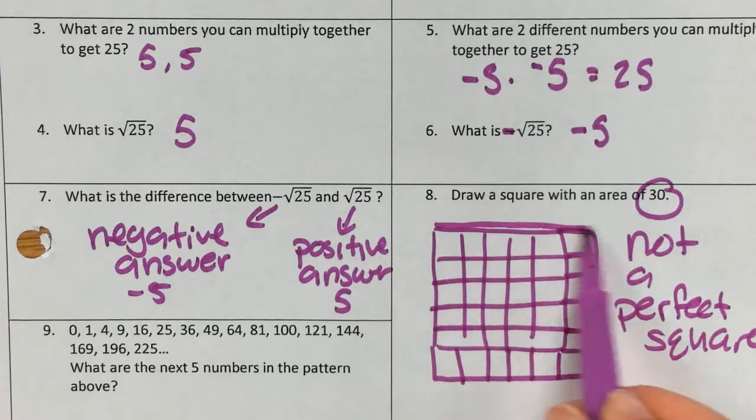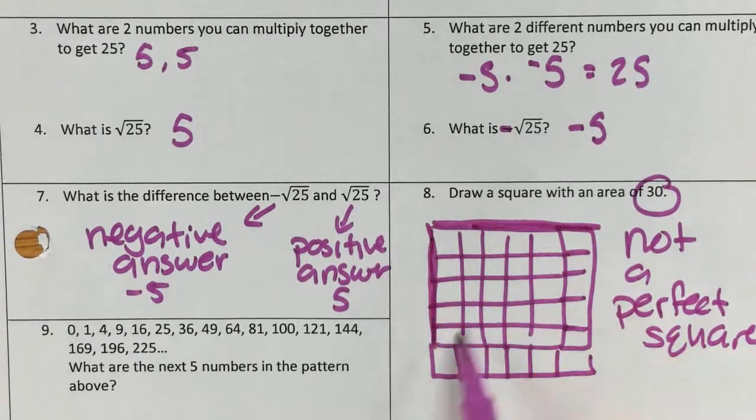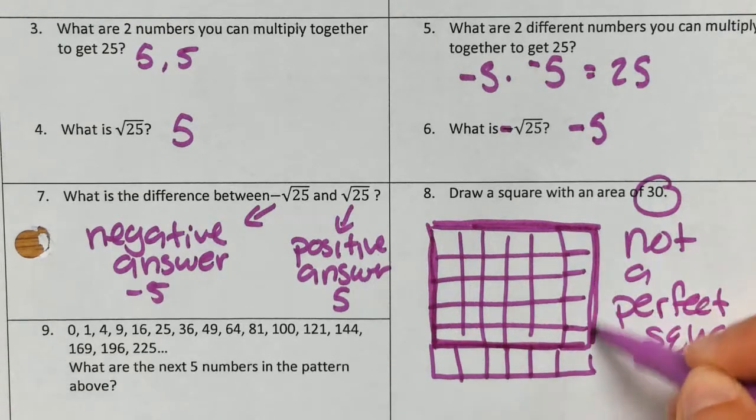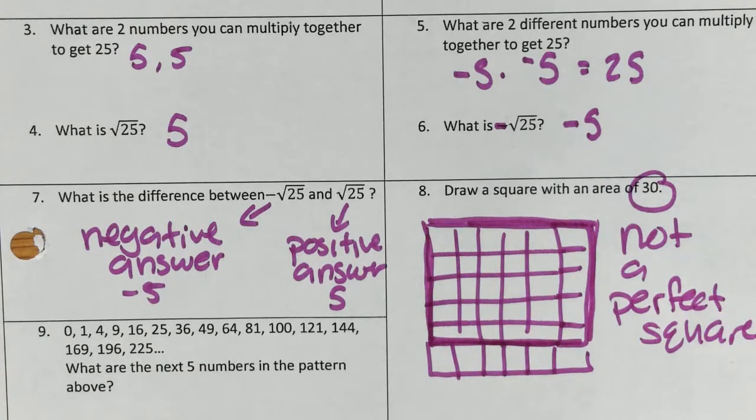The closest you would get is this 5 by 6 rectangle, which isn't a square. So, things that are not perfect squares are numbers that you can't make into a square with integer side lengths.